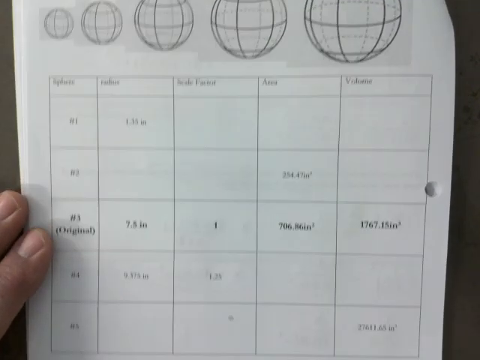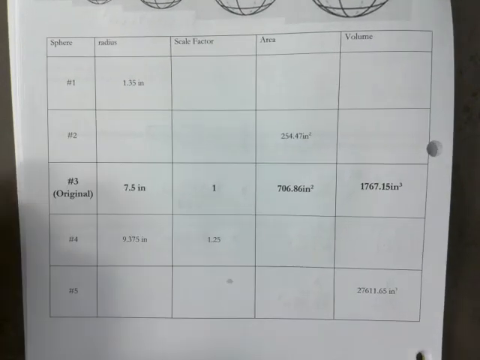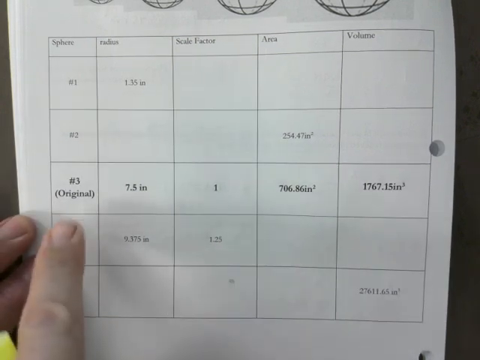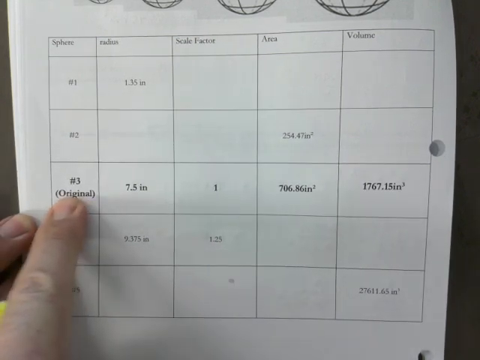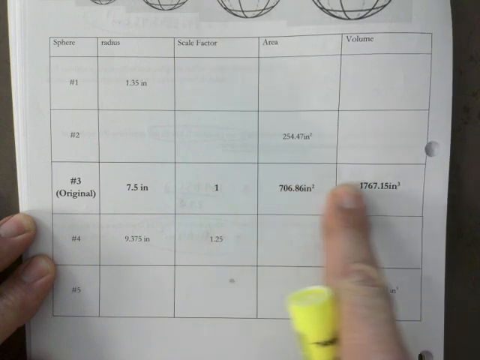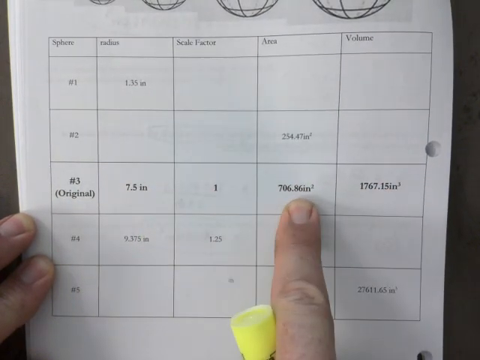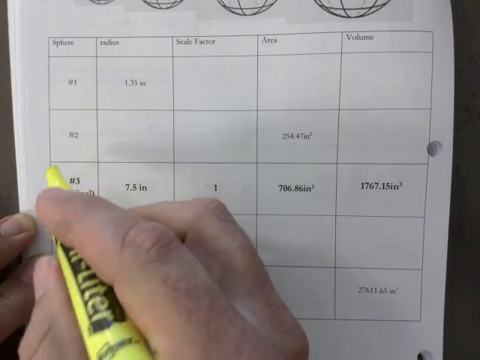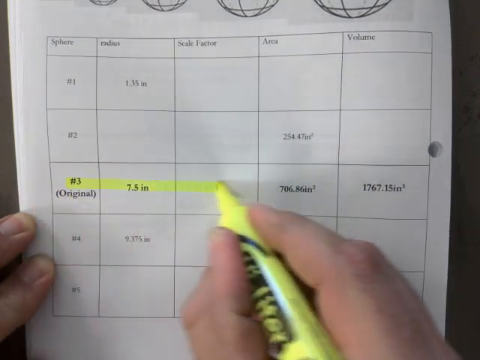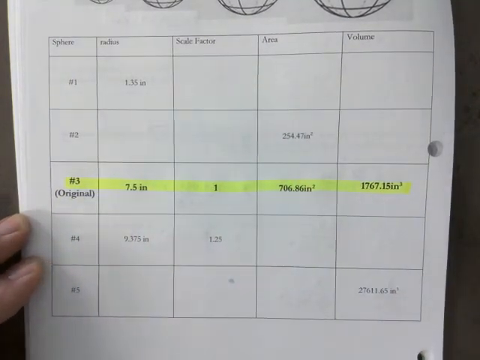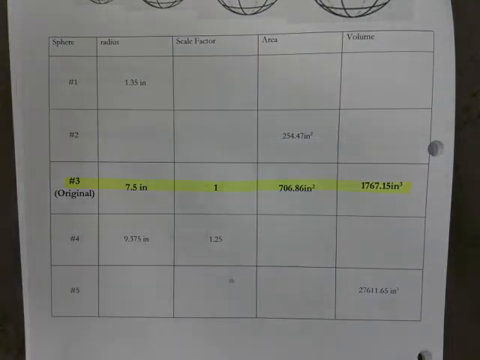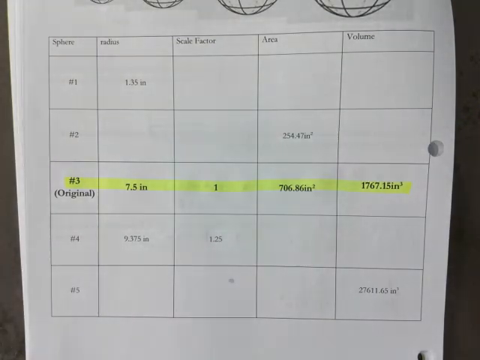When you have a table like this, find your original. I already gave it away because it says right there, original. How do you know though this is the original? Because you have everything filled in. You know the radius, you know the area, the volume. So this I'm going to highlight as our original. That's the first thing you need to identify.